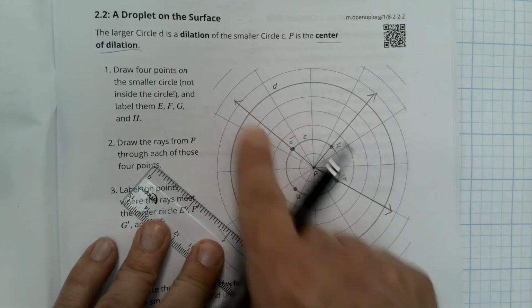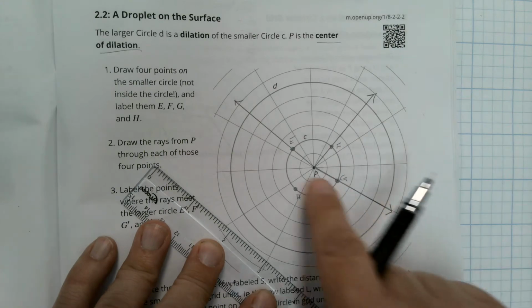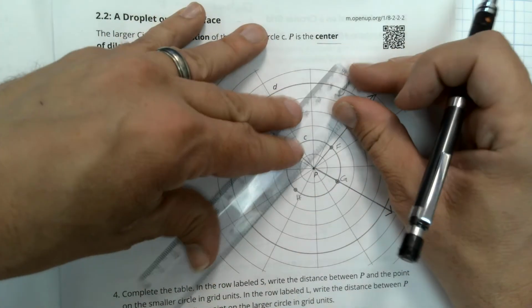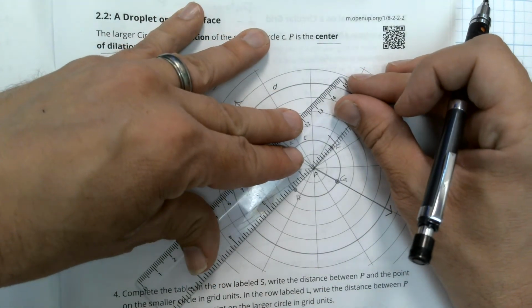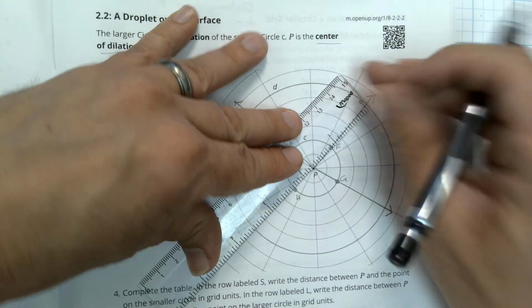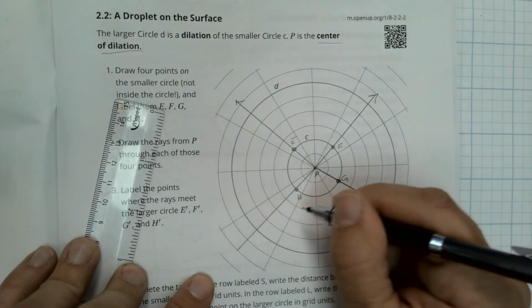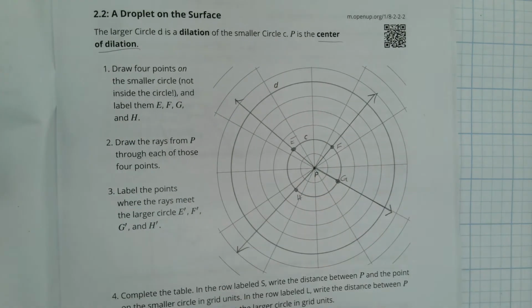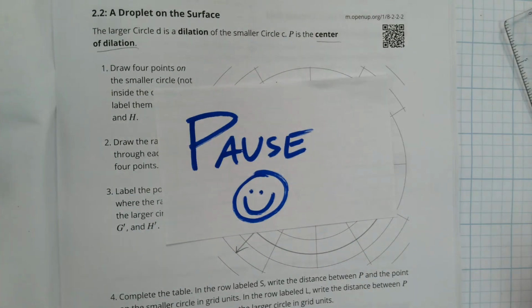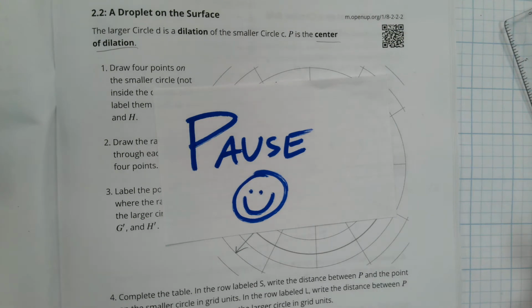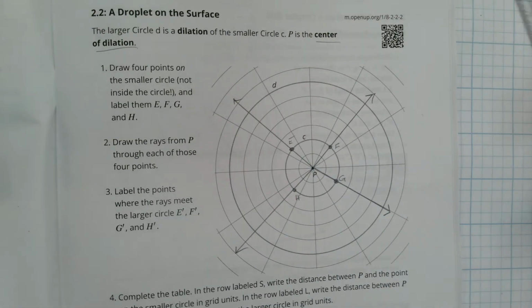So you can see I already did that for E, F, G, and now I'm going to do mine for H. So my ray is going to start at P and go through H, and I want to take it all the way close to the end of the circle. Go ahead, pause here, and draw your rays. All right, you should have your rays.